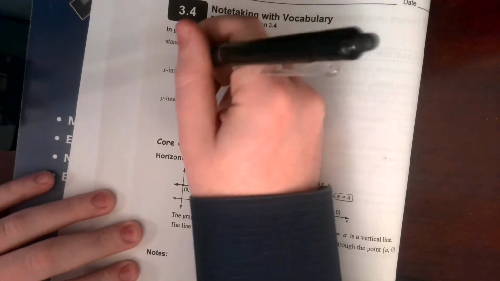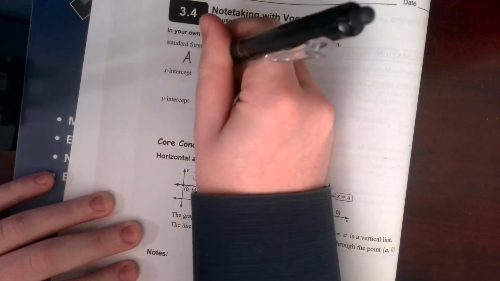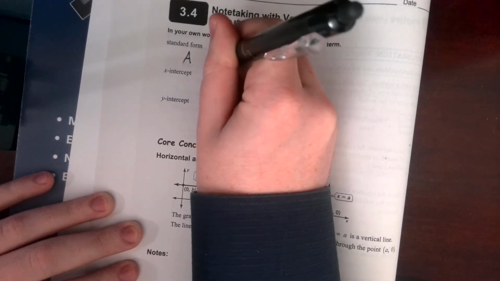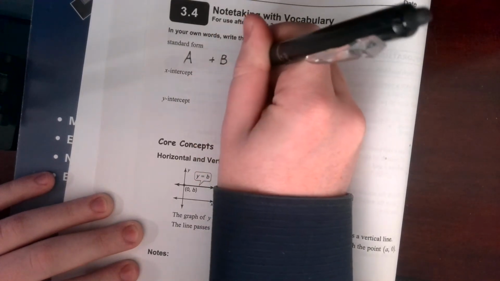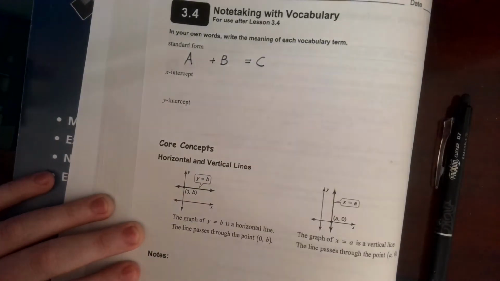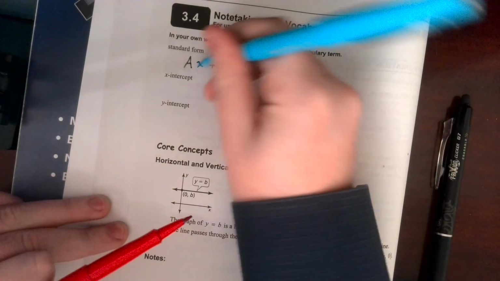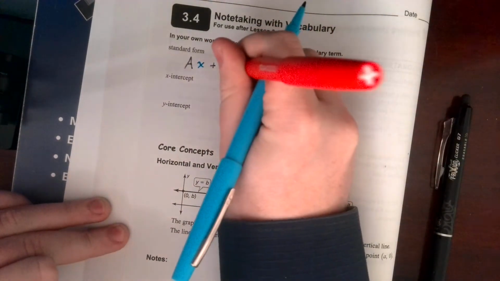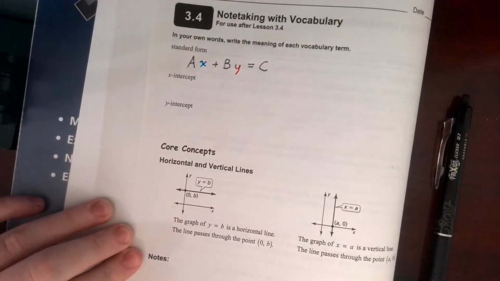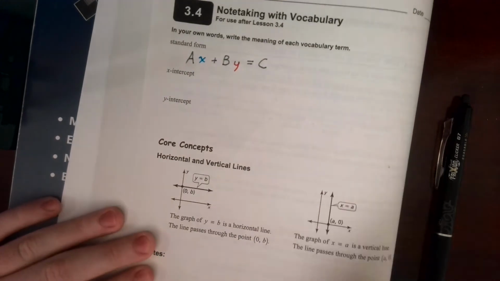Standard form is a way of writing out a formula for a straight line that deals with just the intercepts. The formula is capital A times x plus B times y equals C. Again, it's a little bit confusing right now, but don't worry, we'll talk about it in a little bit.